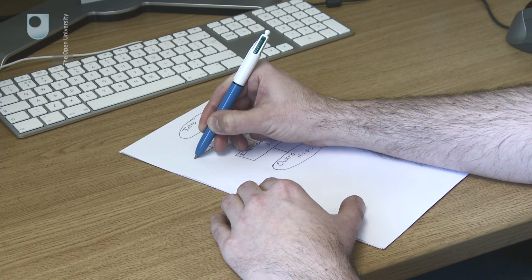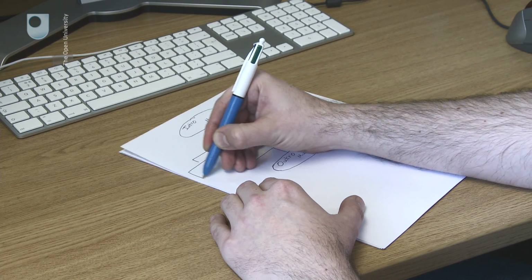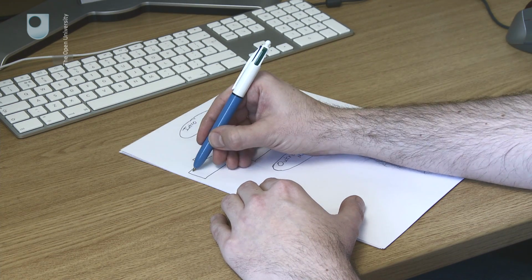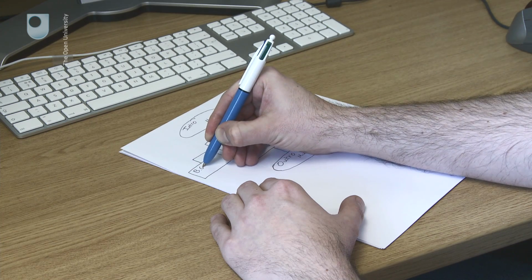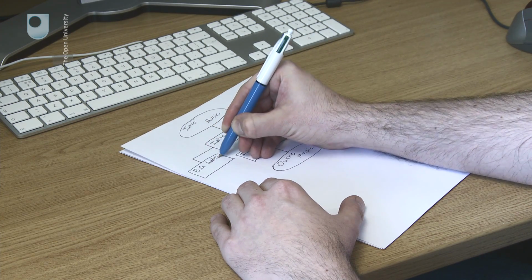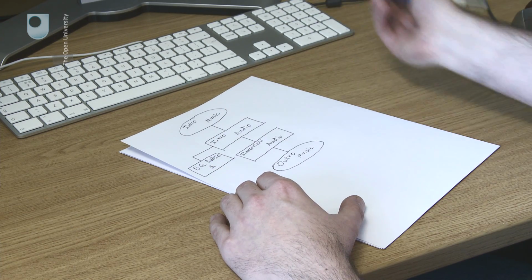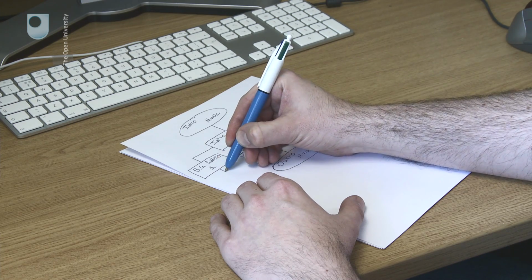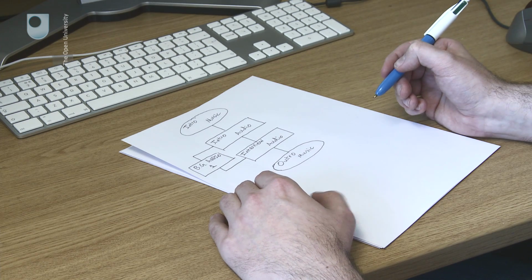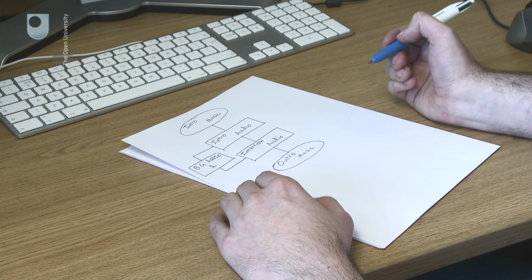I'm going to draw a line and then down, and I'm going to draw a box here. Finish the line there, and in here I'm going to write BG, background audio. And I think I'll put a 1 in there as well. Great. Now I'm going to join that back up, a line down and across, and it joins back up with the interview audio. So there we have the first piece of background audio.